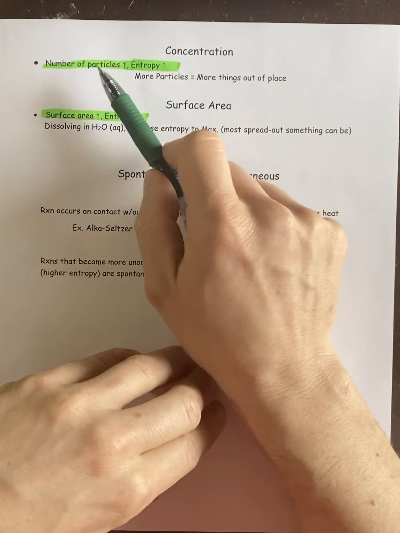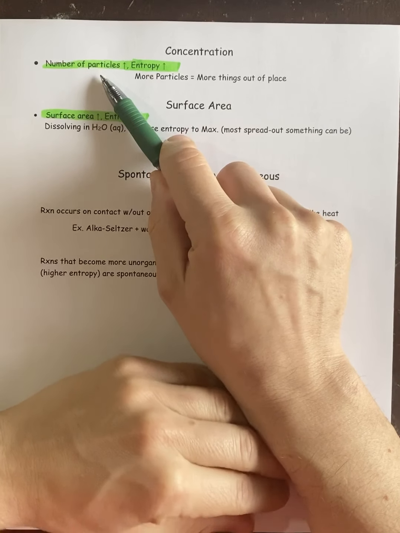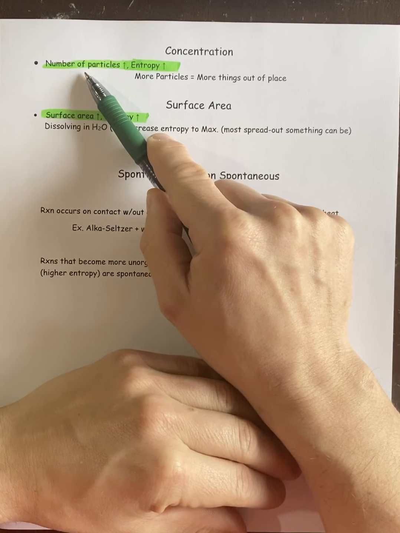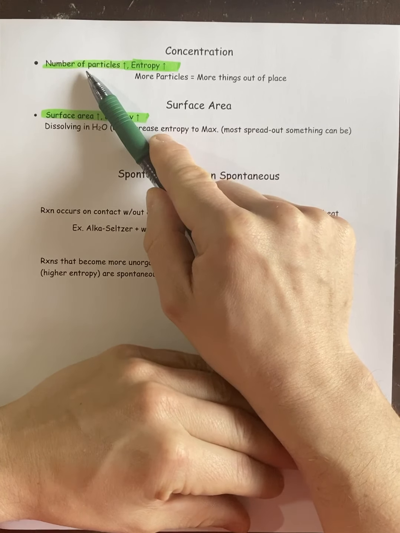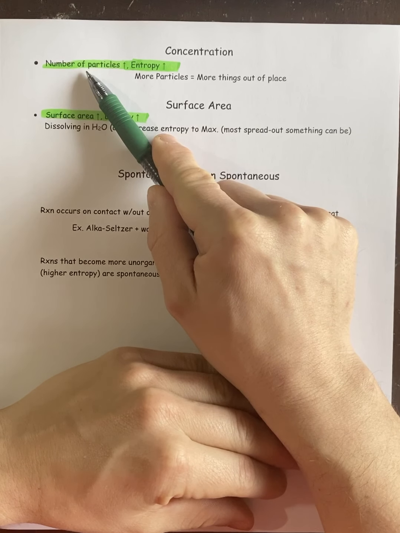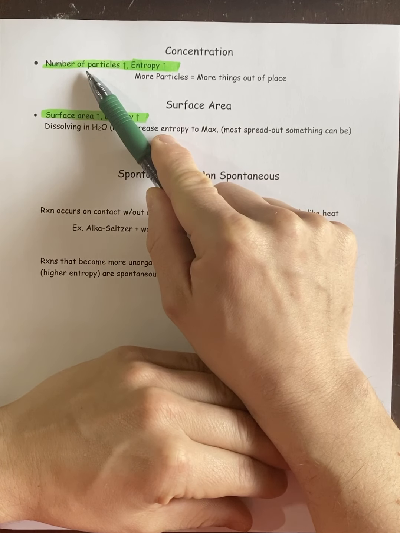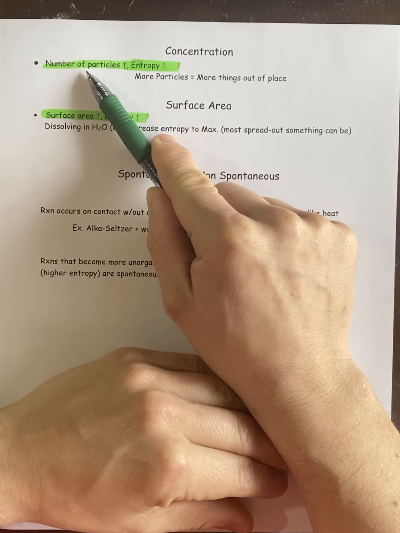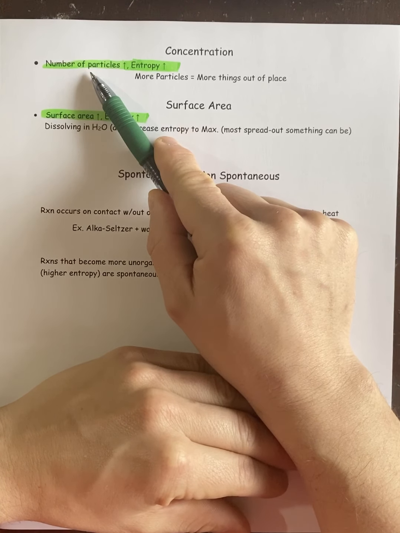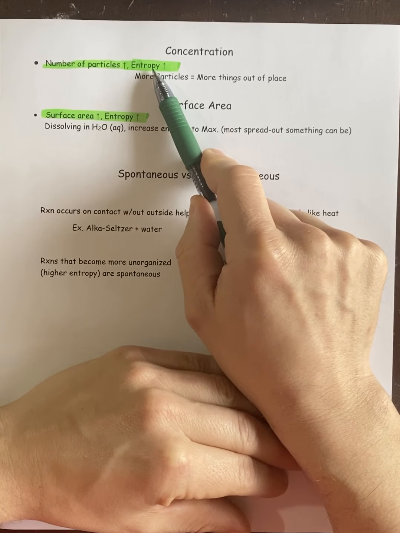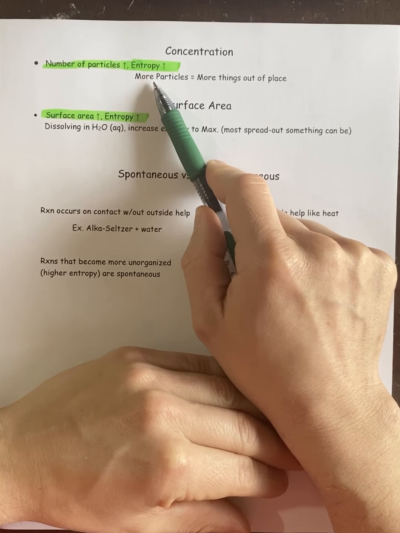Concentration. If I increase the number of particles, well, that's just more disorder. Think about it. If you have a bookshelf and you only have one book, then organizing that book is very easy. It's just put the book on the shelf and it's organized, right? If you have a library full of books, well, then they are going to be much harder to keep organized. So the more particles you have, the more entropy you have, okay? Because there's more things that can be out of place.